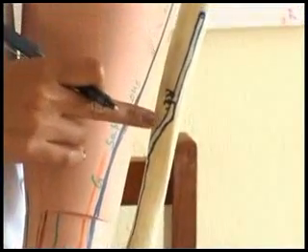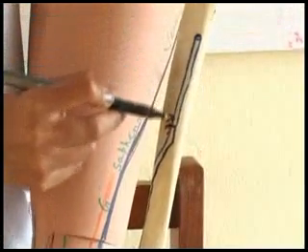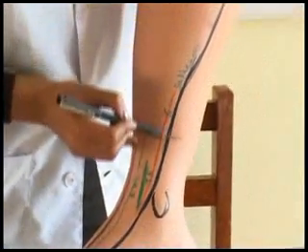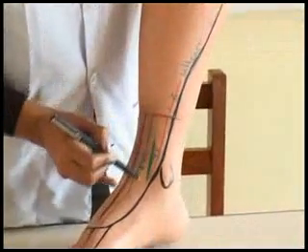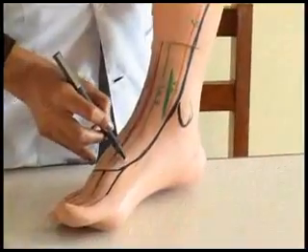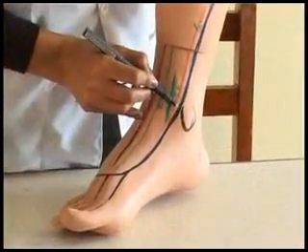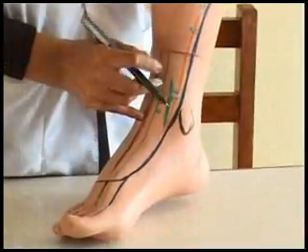The junction of the lower one-third and middle one-third of the medial surface of the tibia is crossed by the great or long saphenous vein. It is accompanied by the saphenous nerve. The great saphenous vein starts at the medial end of the dorsal venous arch and lies anterior to the medial malleolus. This particular vein is important as it is used for venesection.